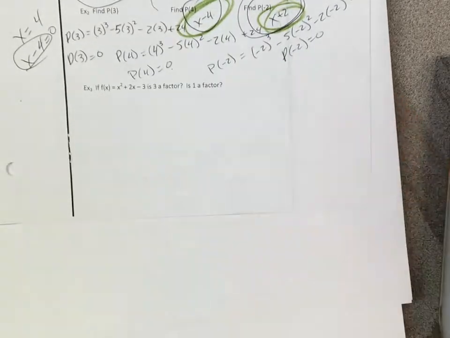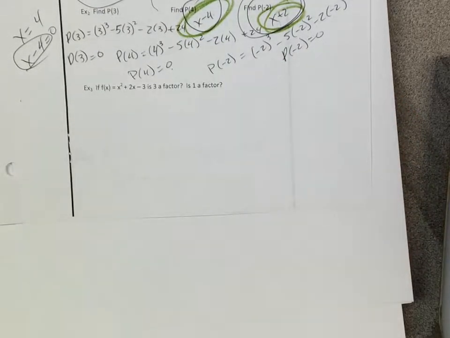So now, example 3. Is 3 a factor? Now, there's two ways you can do this. Avi, you don't like to factor, right? So all you've got to do is plug it in. If you plug it in and you get 0, it's a factor. If you plug it in and it's not 0, it's not a factor. Does that make sense? So let's plug in 3.